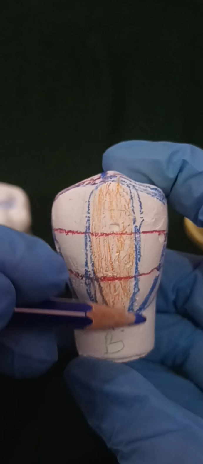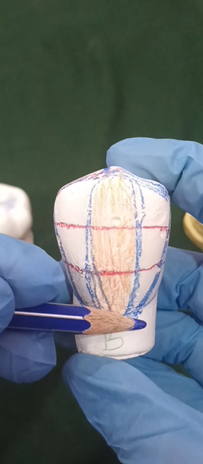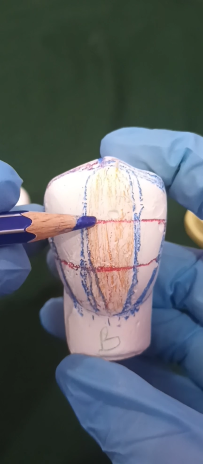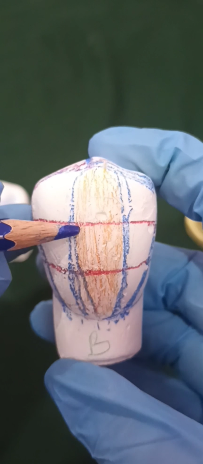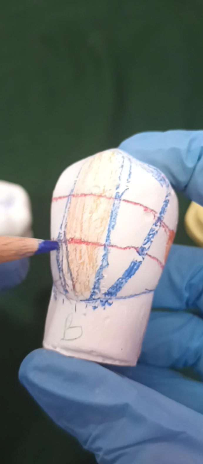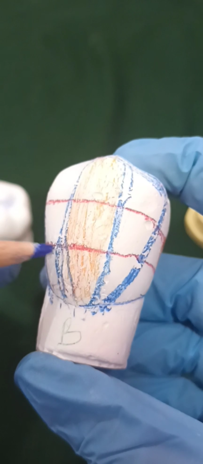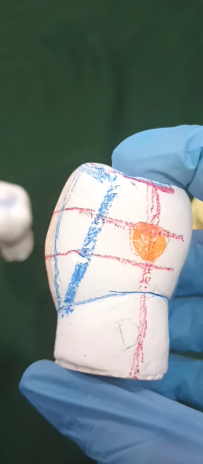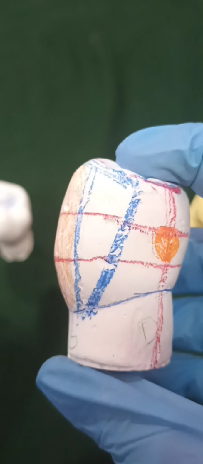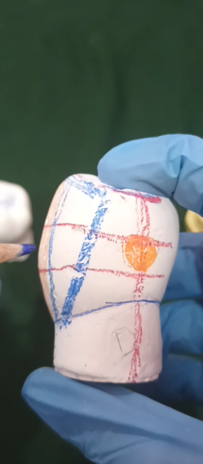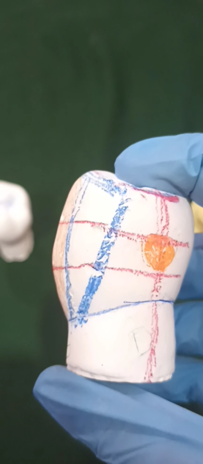The middle division, also called the buccal ridge, is more prominent here. And when you divide it horizontally, this is the occlusal third, this is the middle third, and this is the cervical third. The cervical third holds more convexity, and this is also called the cervical ridge. When you check the outlines, this is more curved from the cervical region.